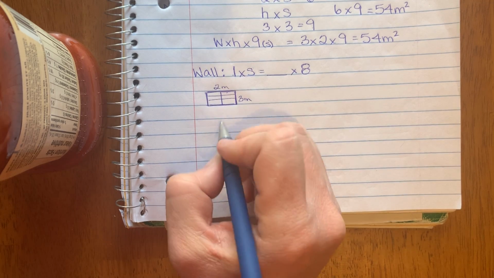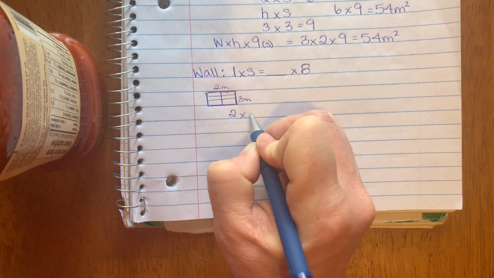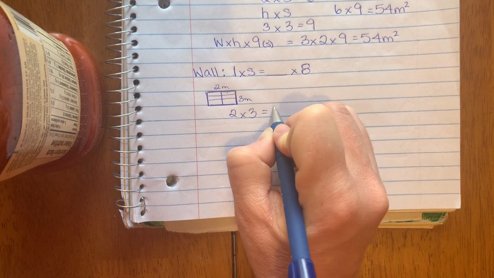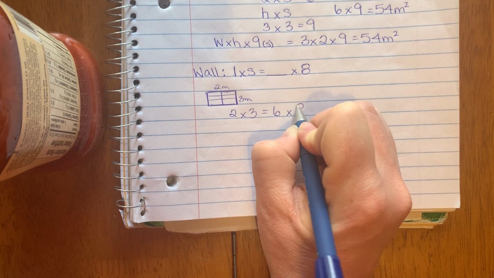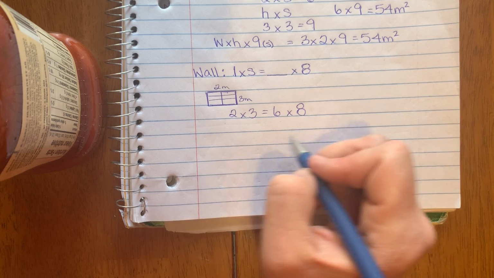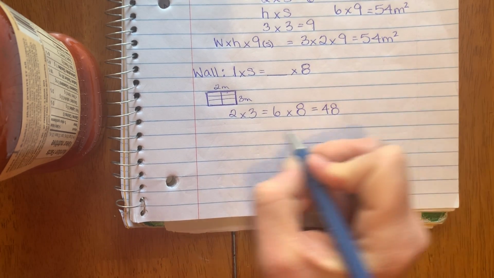If we're going length, so we would go, okay, 2 meters times scale, which for this is 3, equals 6 times 8, okay? 6 times 8 is 48, okay?